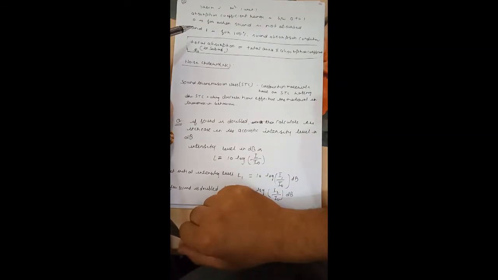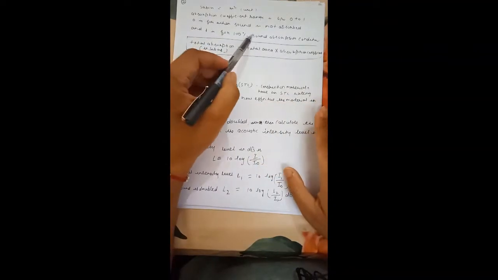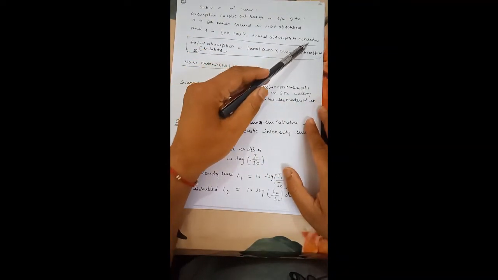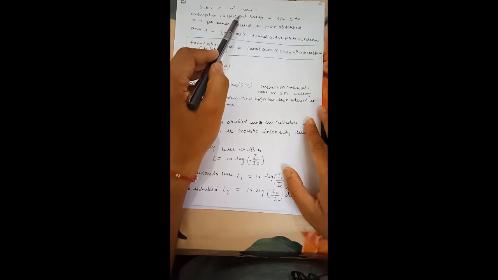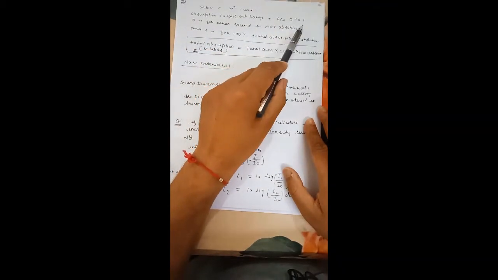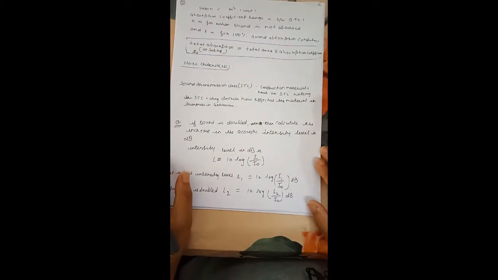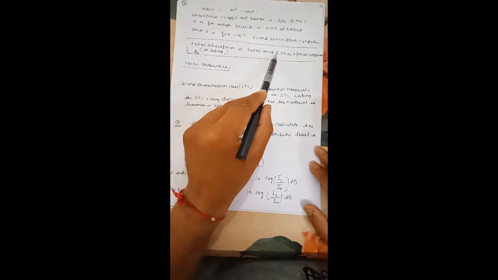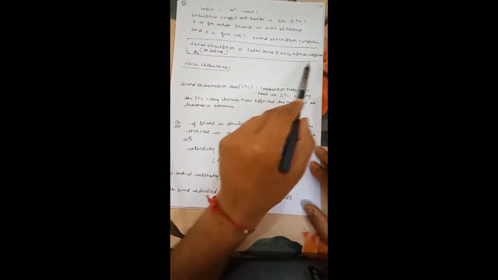Absorption coefficient 0 is used when sound is not absorbed, and 1 is for 100% sound absorption. If the absorption coefficient is not given, we sometimes assume it. So total absorption in Sabins is total area into absorption coefficient, total area into absorption coefficient.